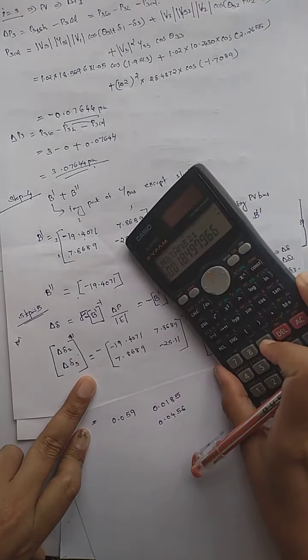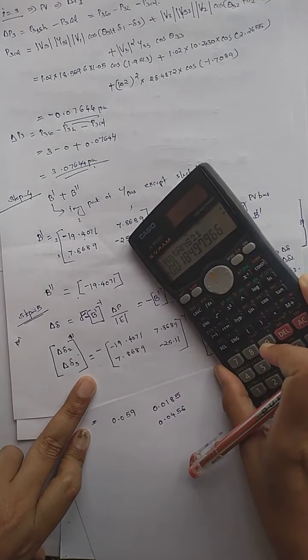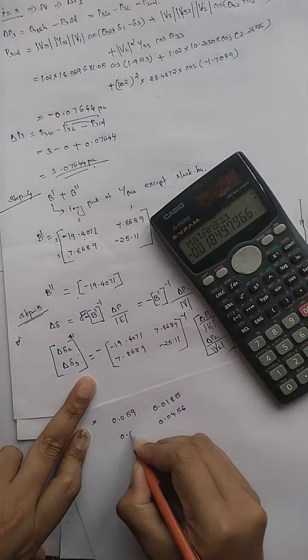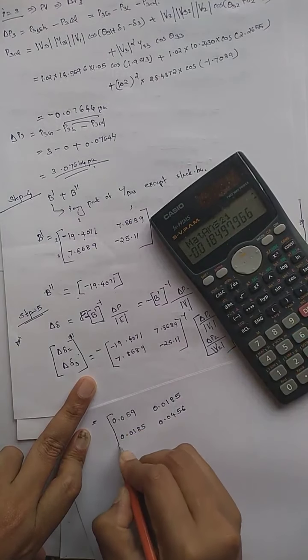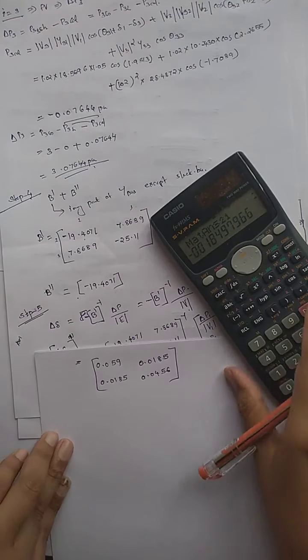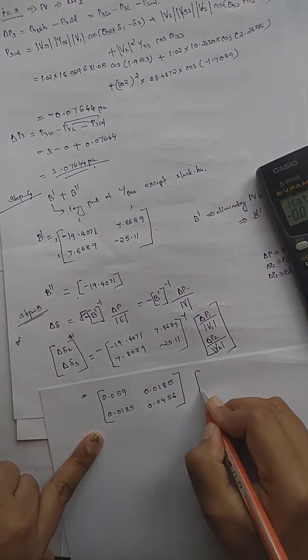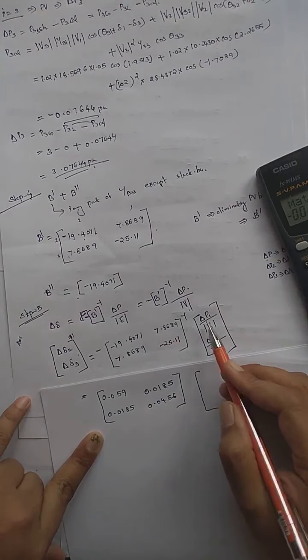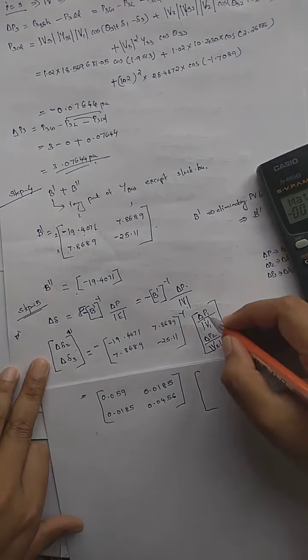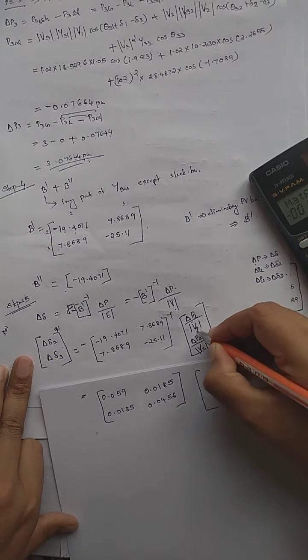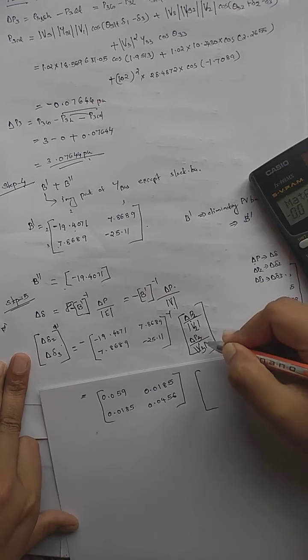The other value is 0.0185 as well, because it is a symmetric matrix. So this is the value of minus B inverse, which multiplies delta P. Here it is not delta P1, it is delta P2 and delta P3 by V3.